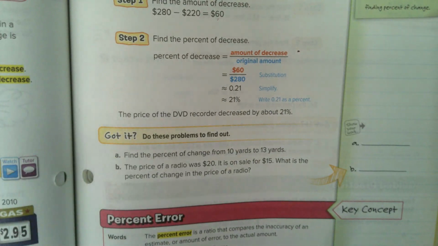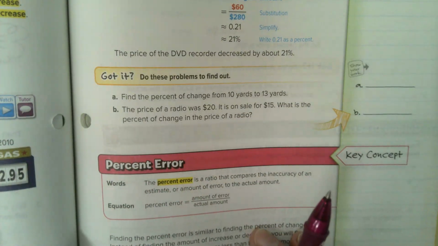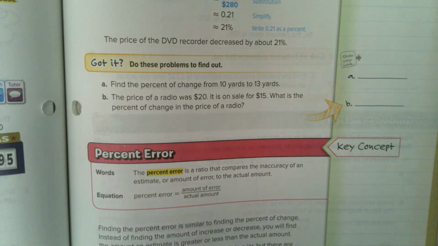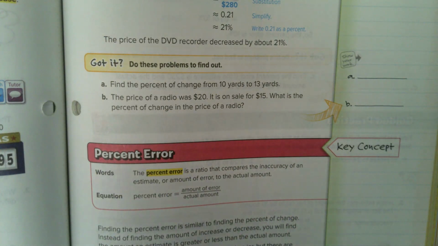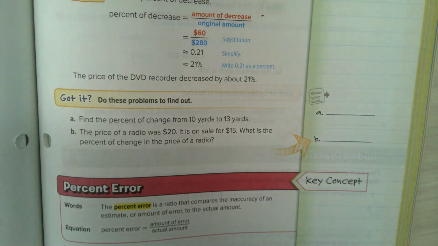Okay, now I would like for you to do A and B. So do the problems, and then I will be right back. I'm going to put it on pause. I will just go ahead and do these with you.